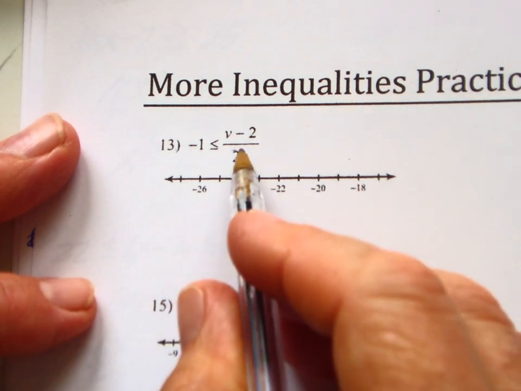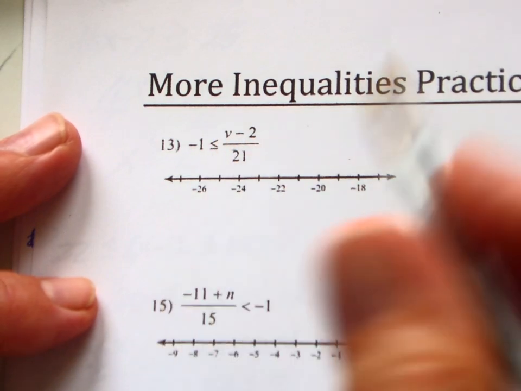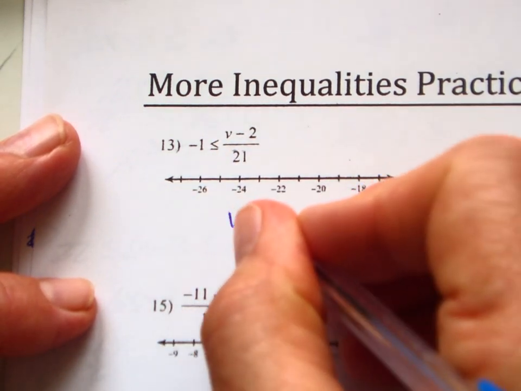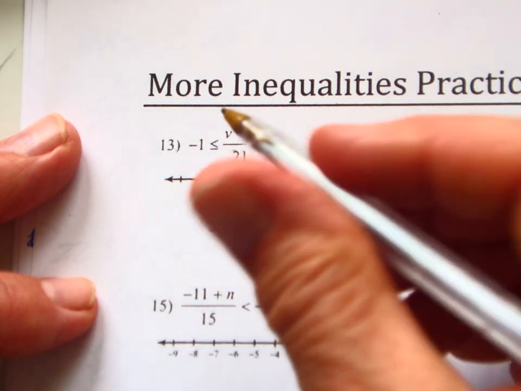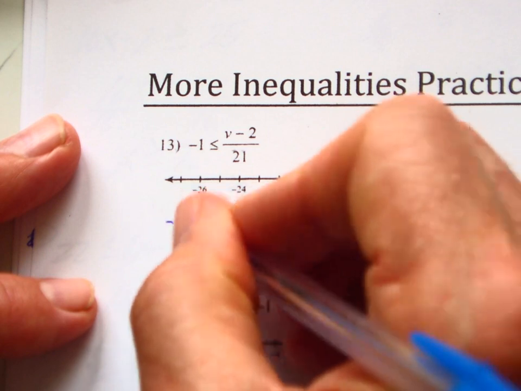Okay, I'm going to multiply by 21 to get the v minus 2. So that gives me v minus 2. I multiply by 21, but I have to multiply the other side by 21. 21 times minus 1 is minus 21.